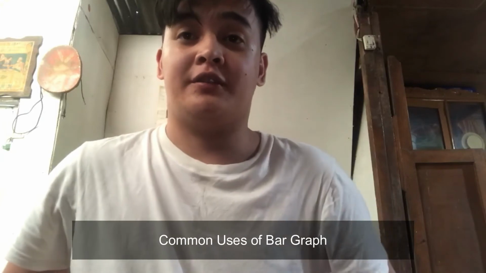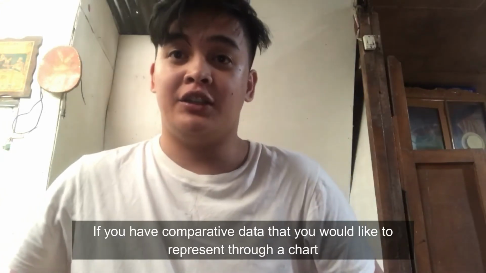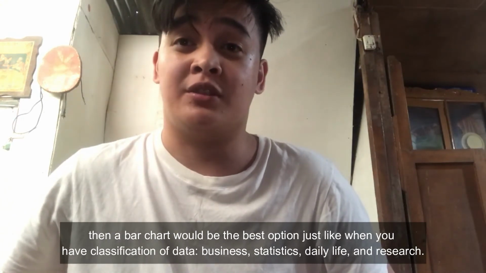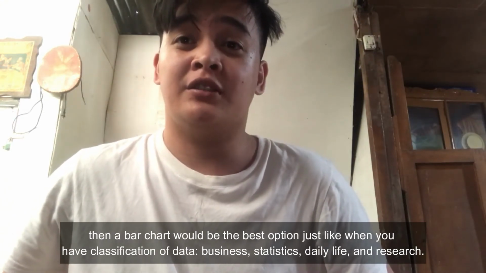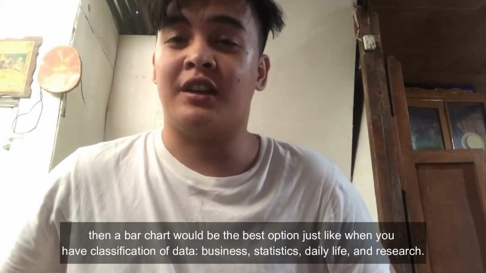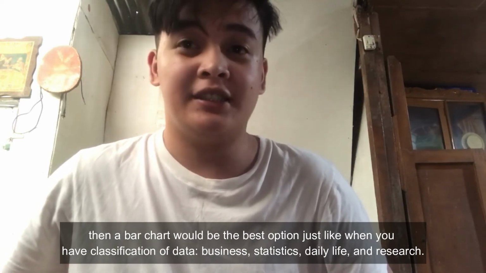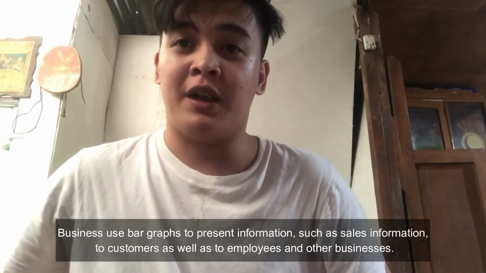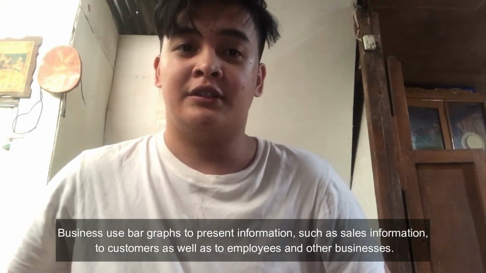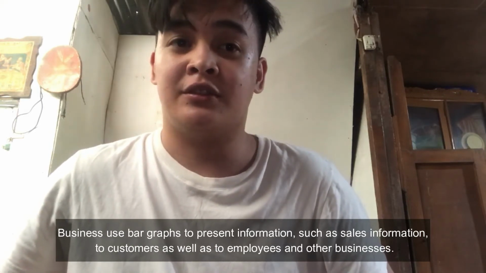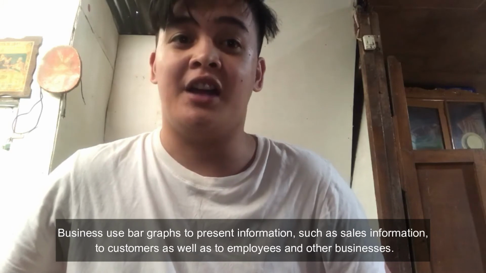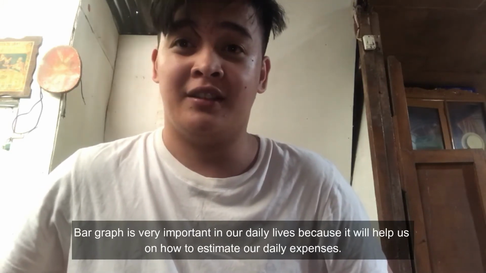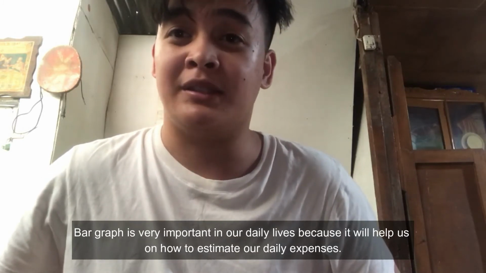Common uses of bar graph. If you have comparative data that you would like to represent through a chart, then a bar chart would be the best option. Just like when you have classifications of data, such as in businesses, statistics, and research. In business, we use bar graphs to present information, such as sales information, to customers as well as employees and other businesses. A bar graph is very important in our daily lives. Why? Because it will help us to estimate our daily expenses.